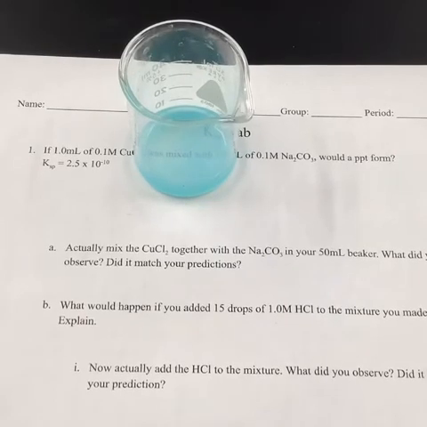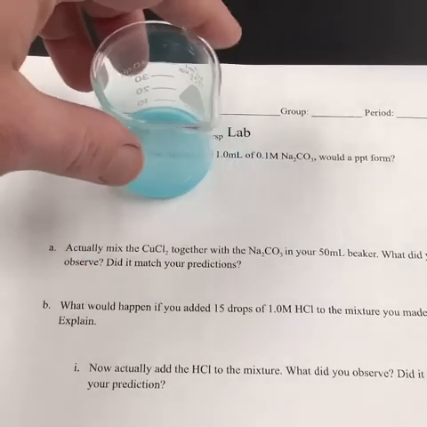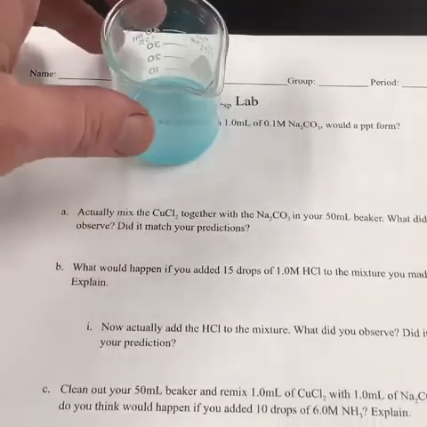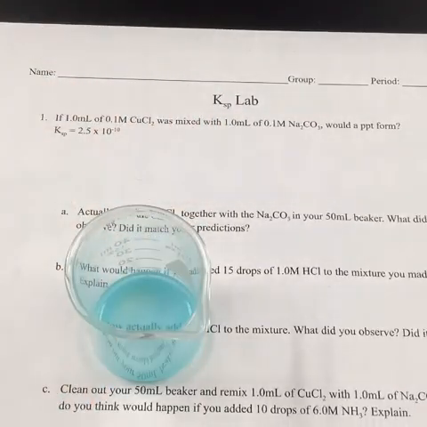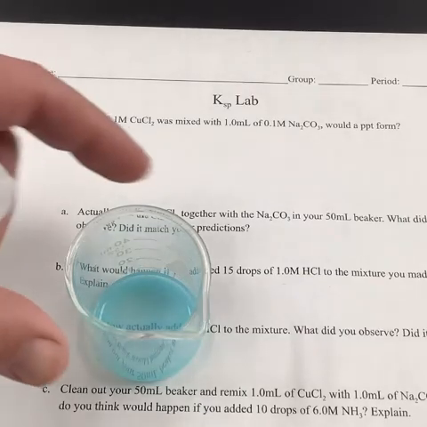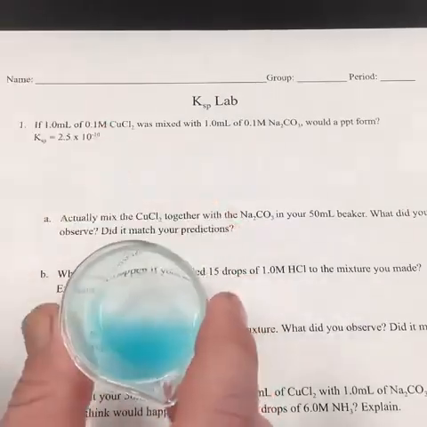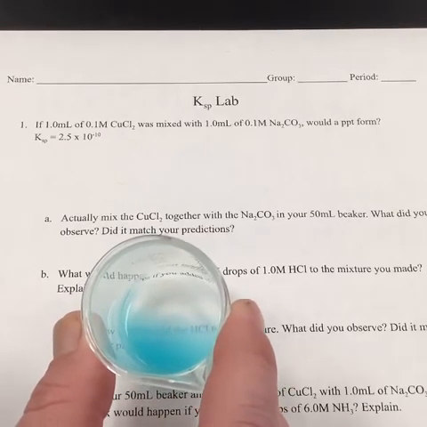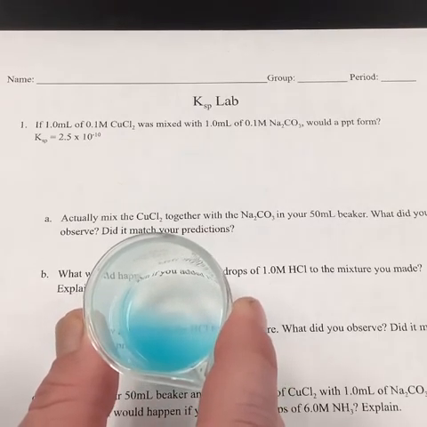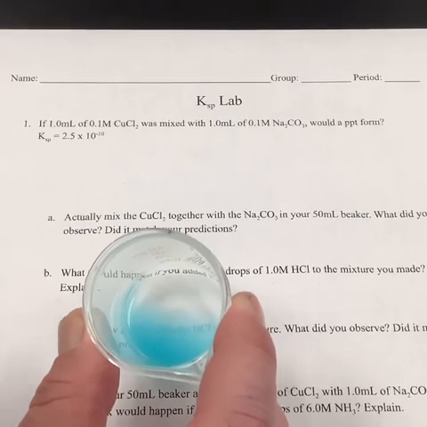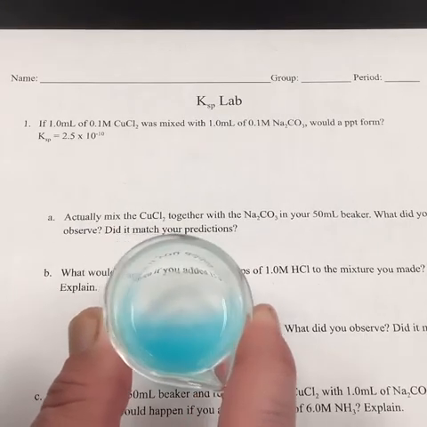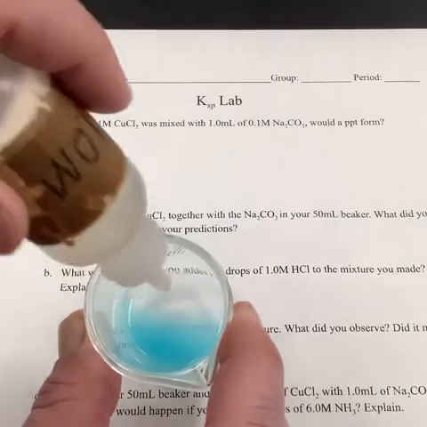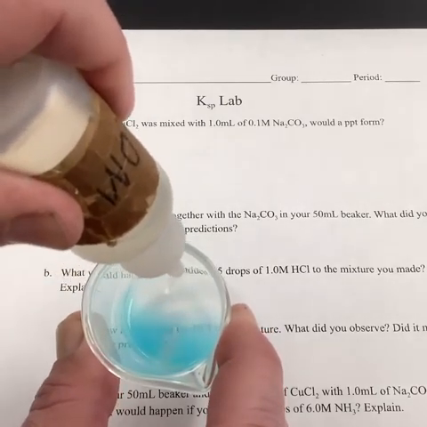All right, now that we have our predictions, we want to actually add the HCl to the mixture and see what happens. So we've got our dropper bottle with some HCl. We can see that it's pretty foggy. Maybe along the edge we can see some writing, but not much. So either that writing is going to get easier to see, it's going to get harder to see, etc. So let's go ahead and start putting some drops of HCl in.